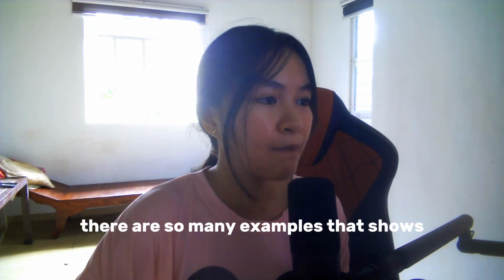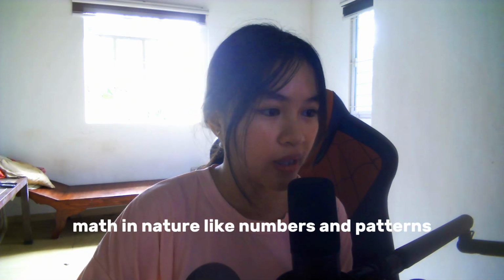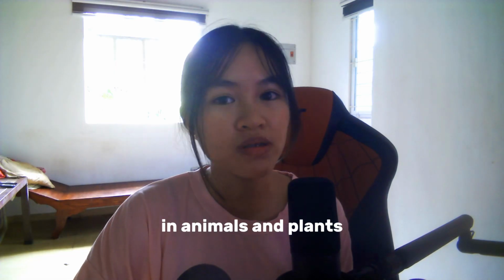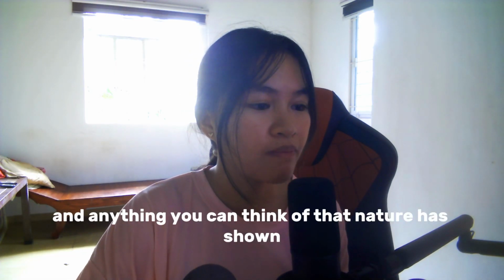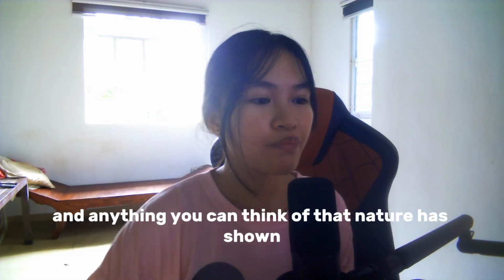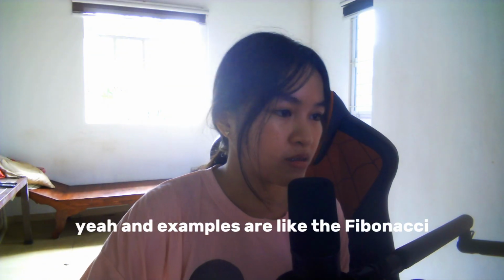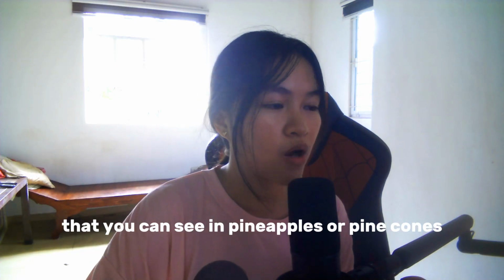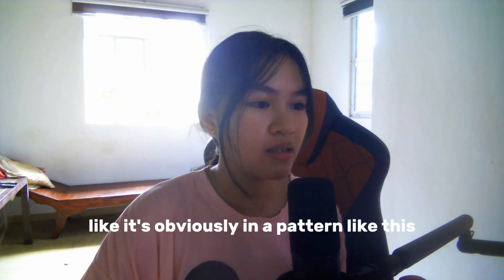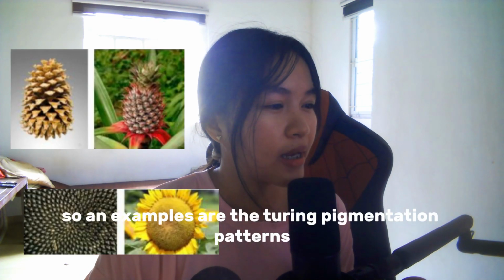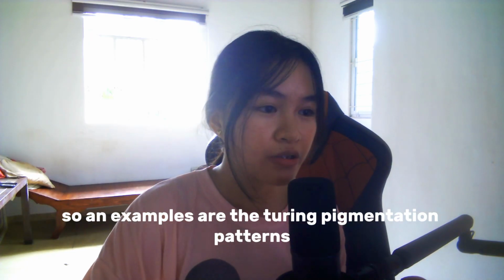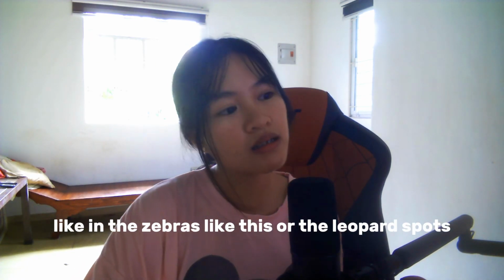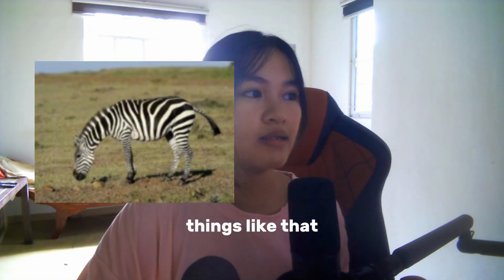There are so many examples that show math in nature, like numbers and patterns in animals and plants, and anything you can think of that nature has shown, like rock patterns. Examples are the Fibonacci spirals and packing that you can see in pineapples or pine cones, or how sunflower seeds are formed, obviously in a pattern like this. And examples are the Turing pigmentation patterns, like in zebras, or the leopard spots, things like that.